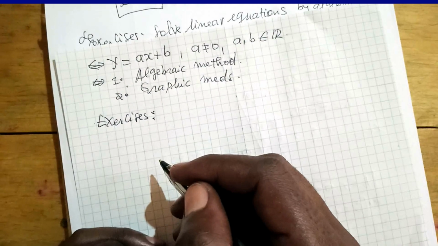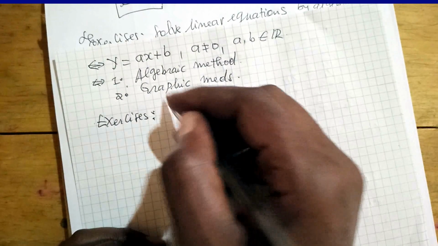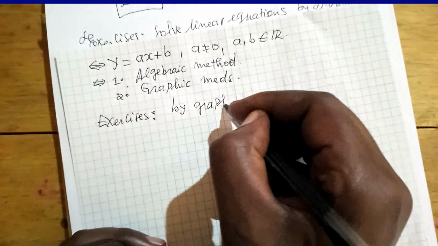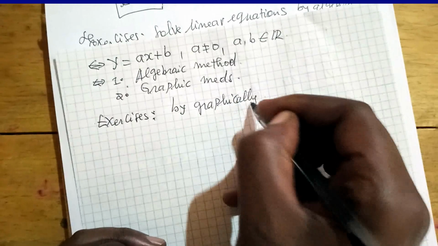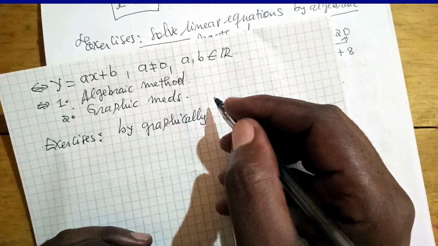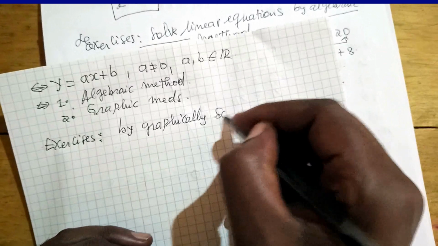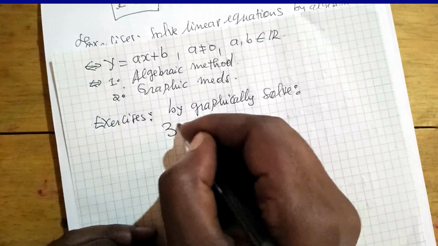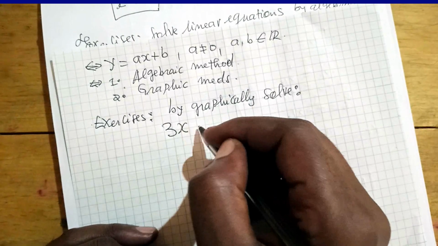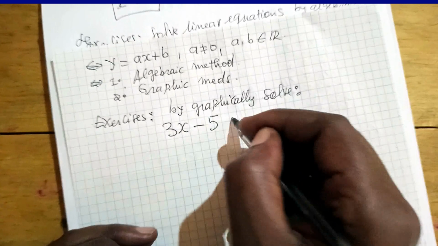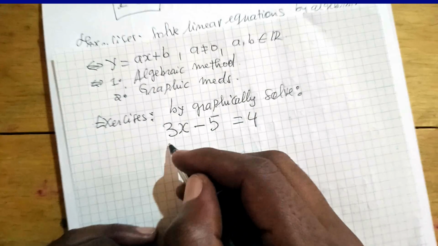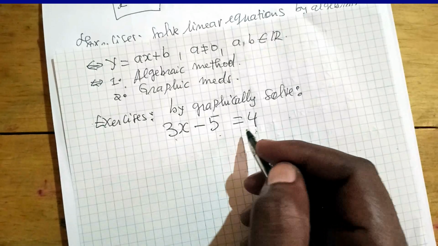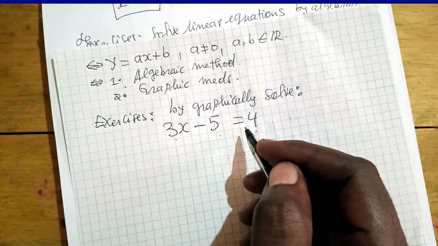By using a graph, solve graphically 3x minus 5 equal to 4. Find this graphically.